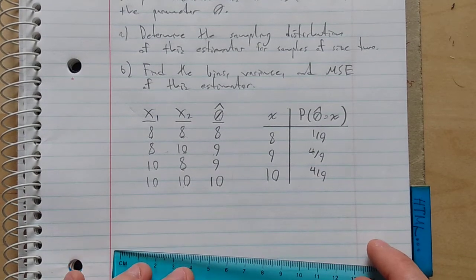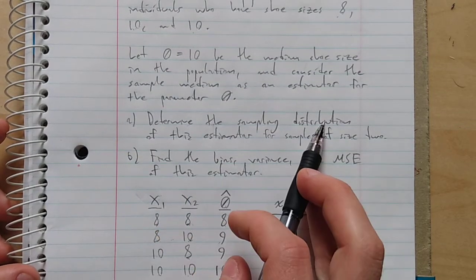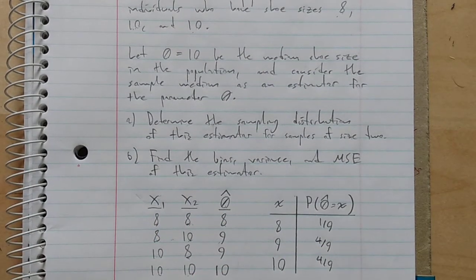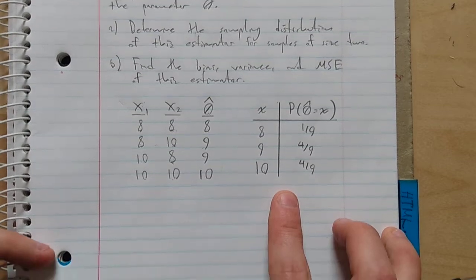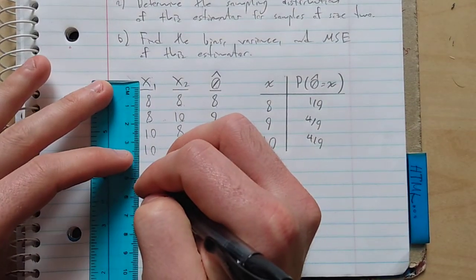When I say determine the sampling distribution, I should say which way I want you to present it. Here I have it as a table. I could also graph it. Let's make a little picture of it. That's always nice.